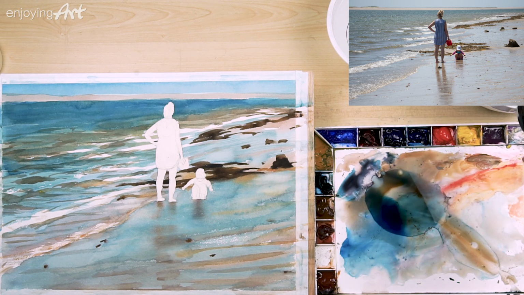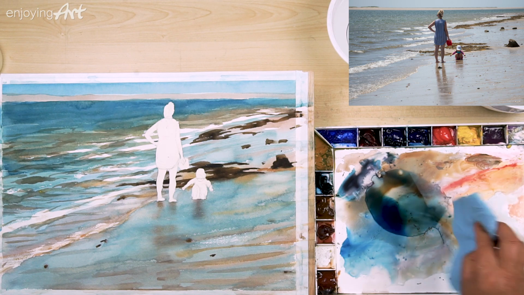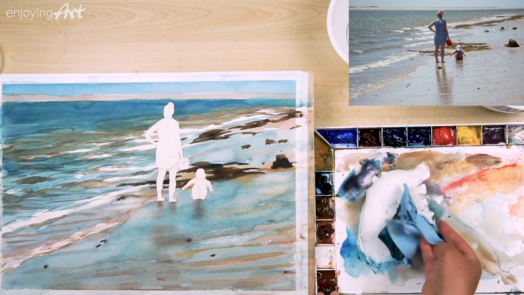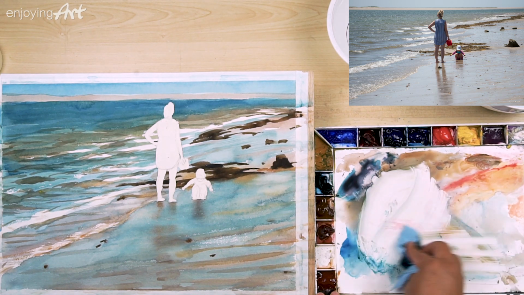into the water first. I'm using this flat brush, and there's a little bit too much water, so I'm going to take out some of the wet part over here.